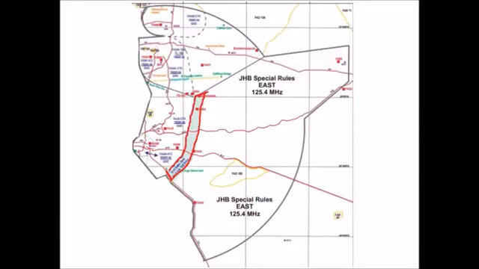So what is important for you to note is that although you're flying in the Johannesburg Special Rules Area, this sector of airspace, this buffer zone, is being manned by Johannesburg ATC. And when you operate in the buffer zone, you need to speak to Johannesburg information on frequency 119.50 megahertz.